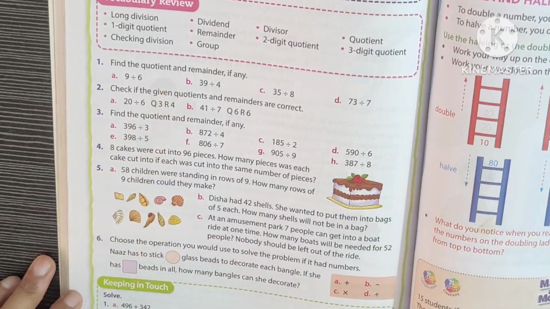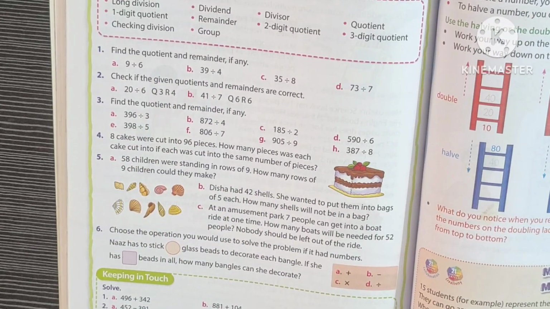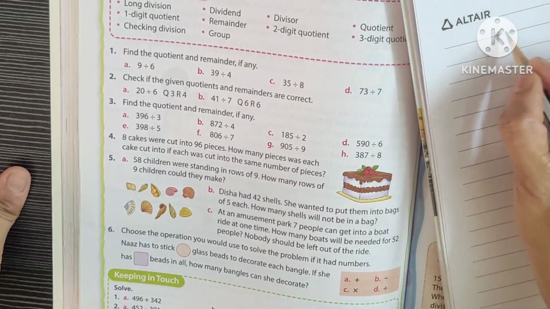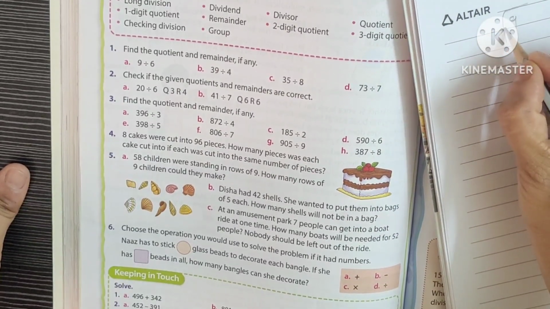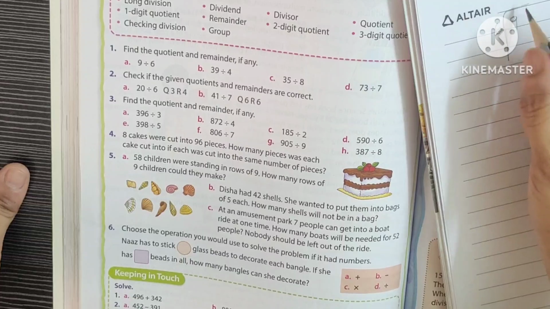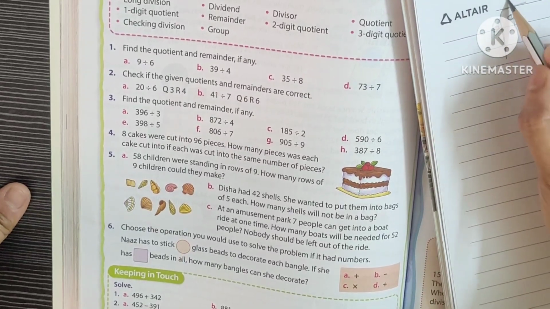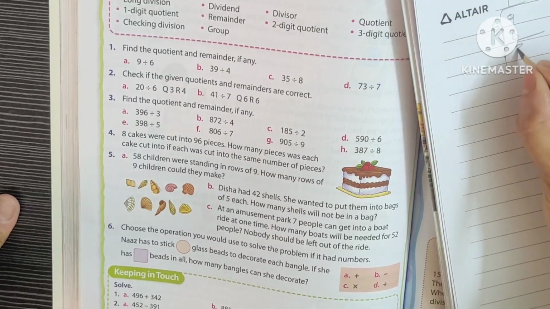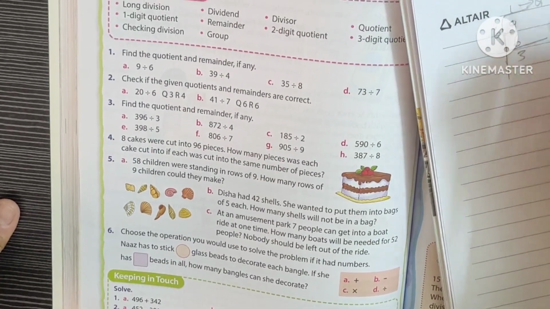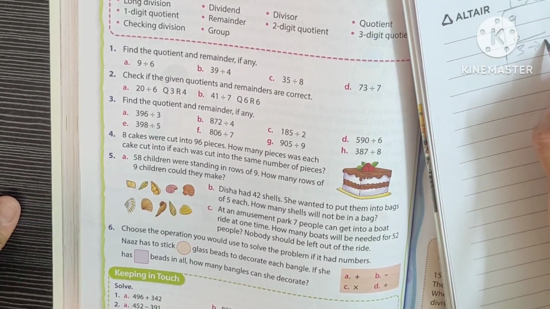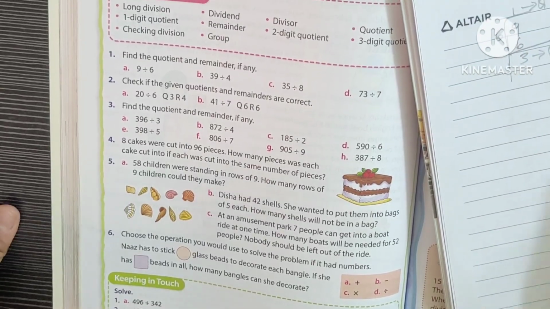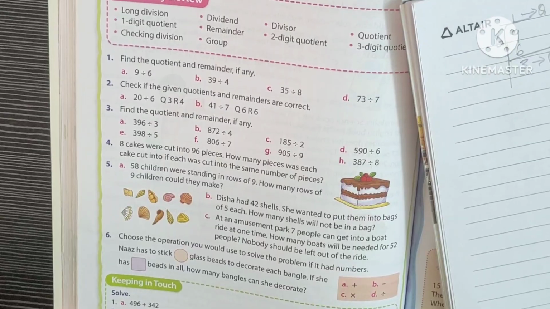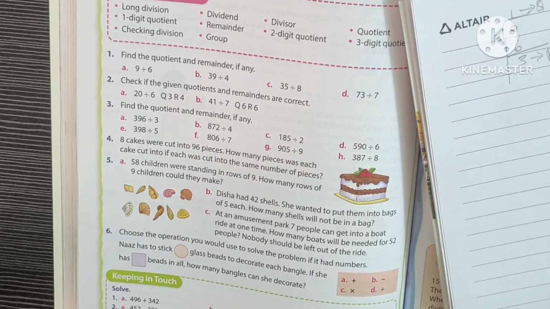Find the quotient and remainder, if any. 9 divided by 6. So quotient is 1 and remainder is 3. Okay. And the rest are the same: 39 divided by 4, 35 divided by 8.